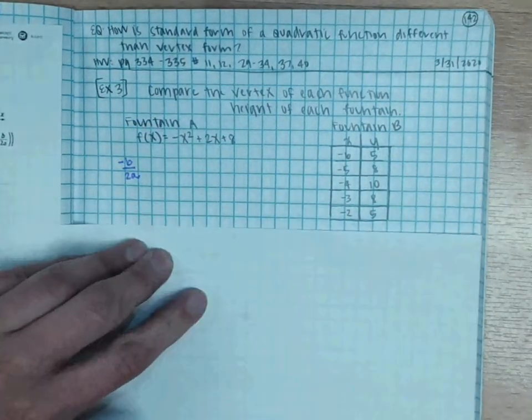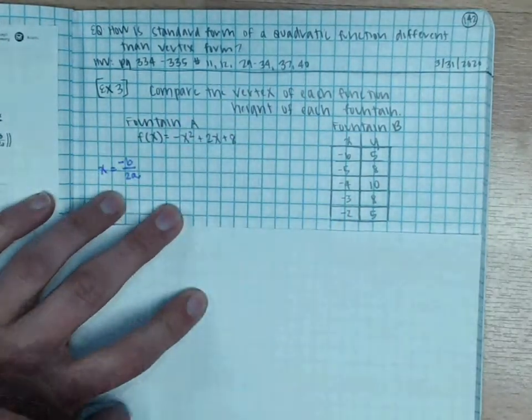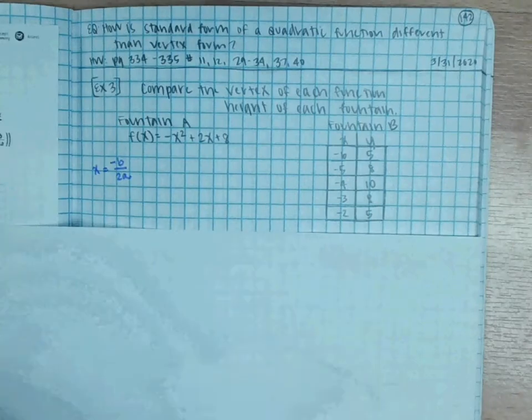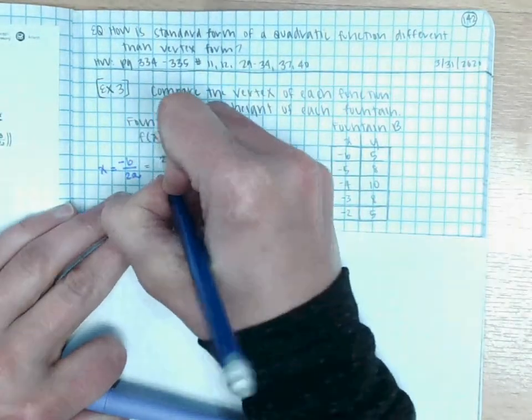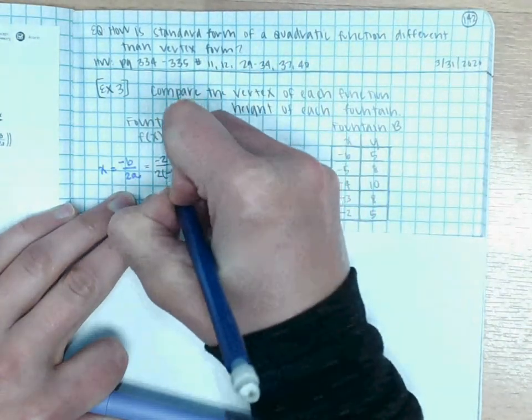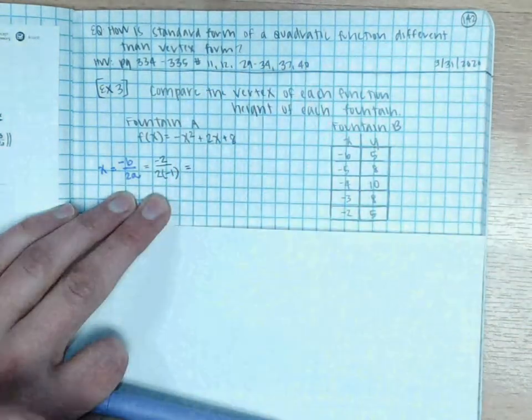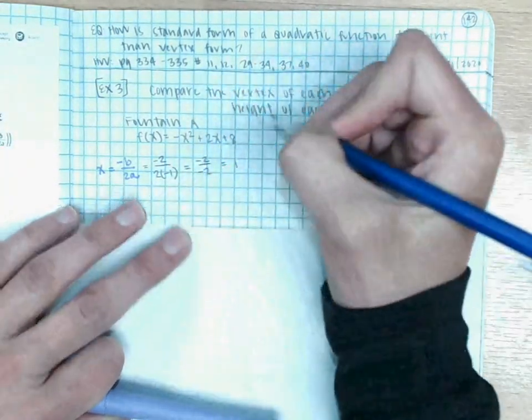This is going to give us, remember, the x coordinate of the vertex. So if I plug in negative b over 2a, I get negative 2 over 2 times negative 1. And I solve that. That's negative 2 over negative 2, which equals 1.